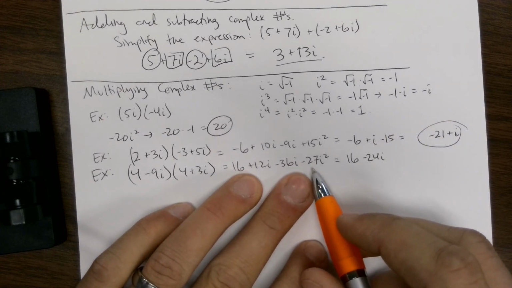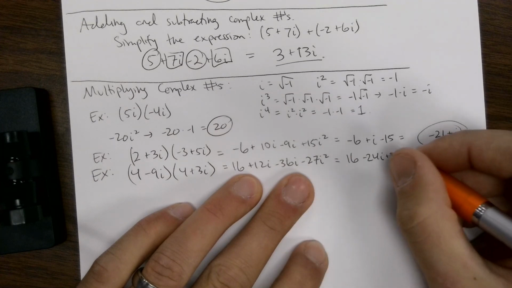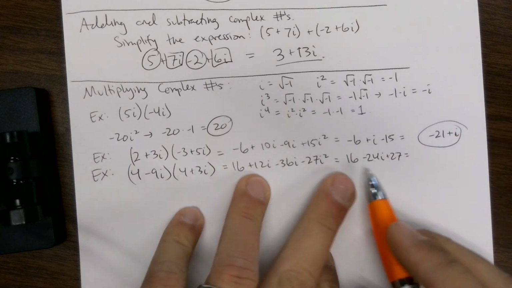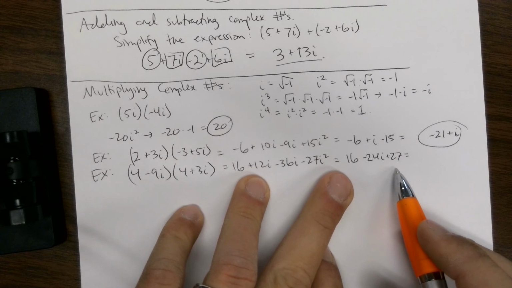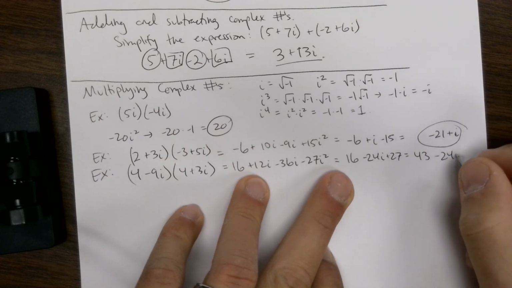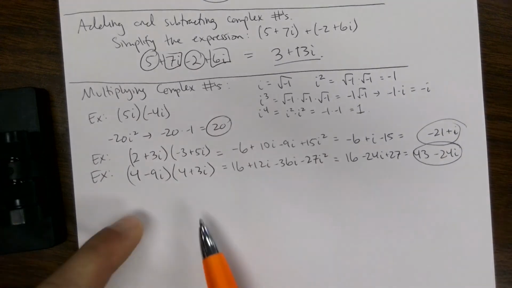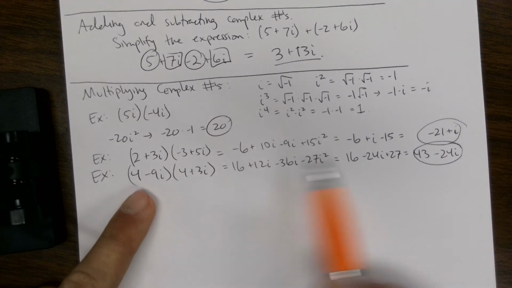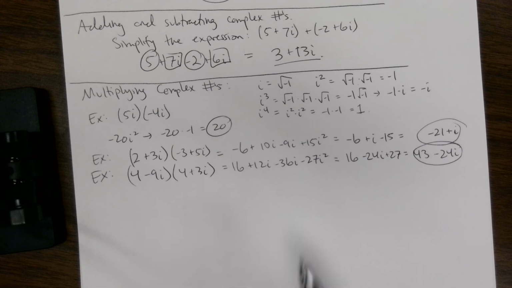Right, because that's -27 times -1, so that's plus 27. This is going to be 16 plus 27, so 43 minus 24i.